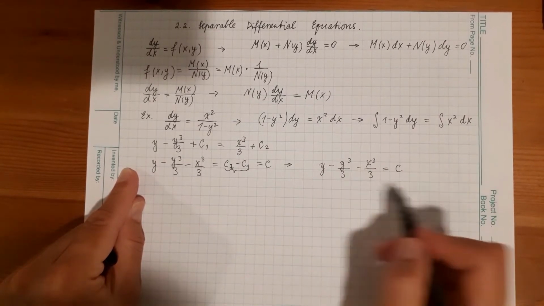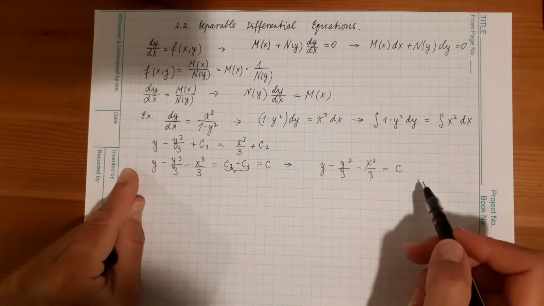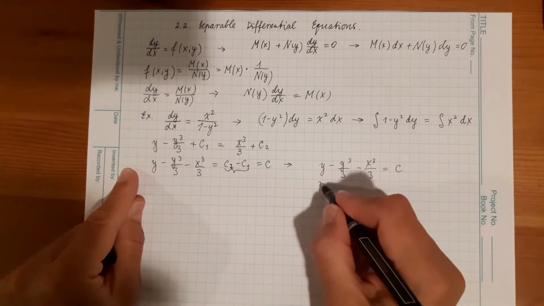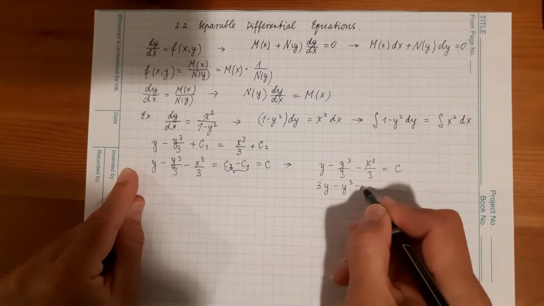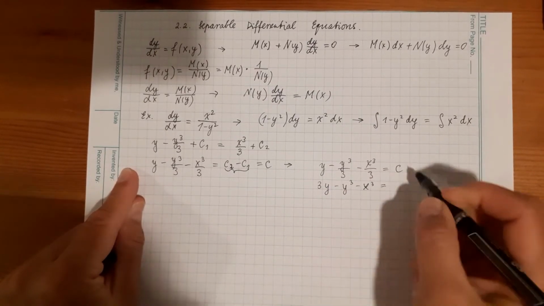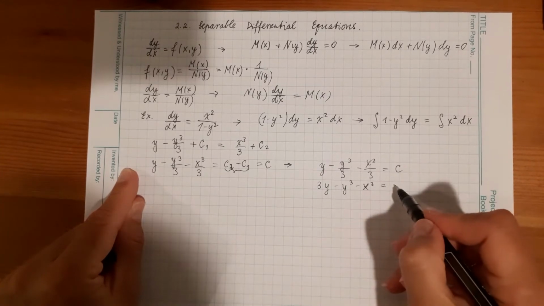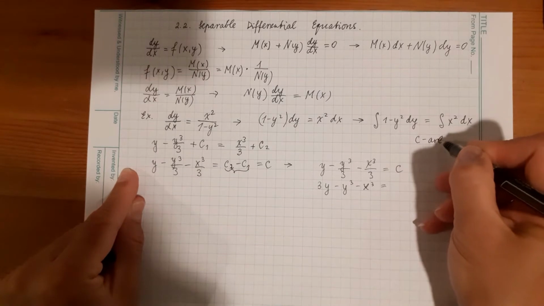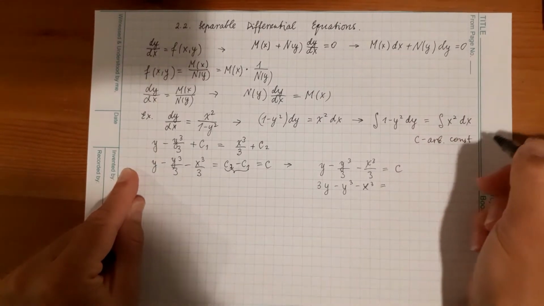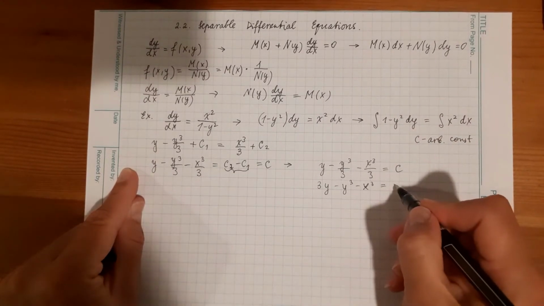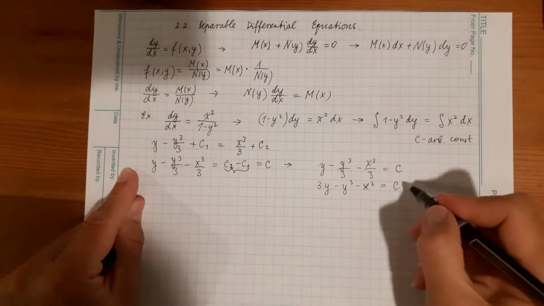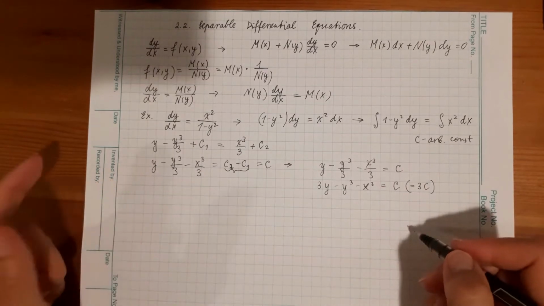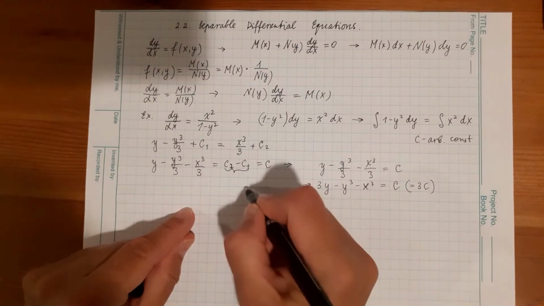If you multiply the whole solution by 3, which is also a very nice way to simplify it, we're going to get 3y minus y cubed minus x cubed. If you multiply the constant by 3, it's going to become 3 C's, right? But C is an arbitrary constant. Means that 3 times an arbitrary constant is going to be just a new arbitrary constant. So I'm just going to write down C again. This C is equal to our old 3 C's. Okay? Implicit solution.